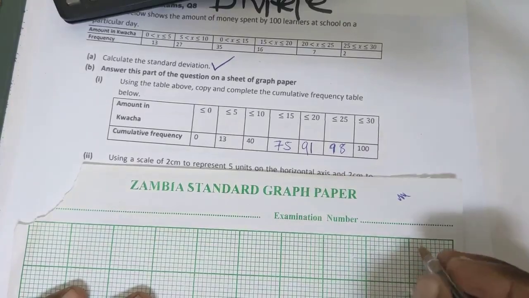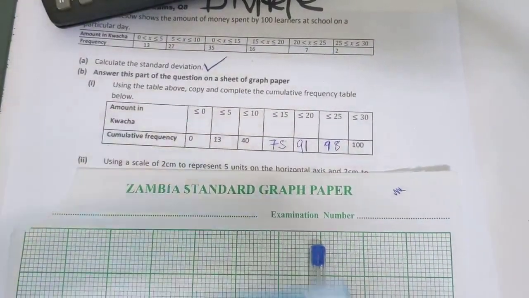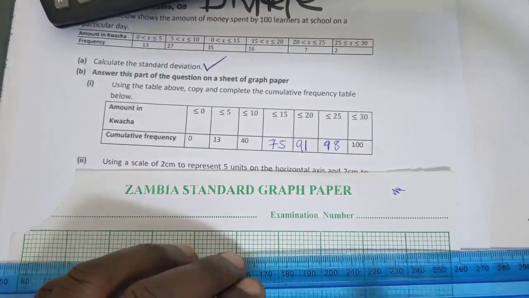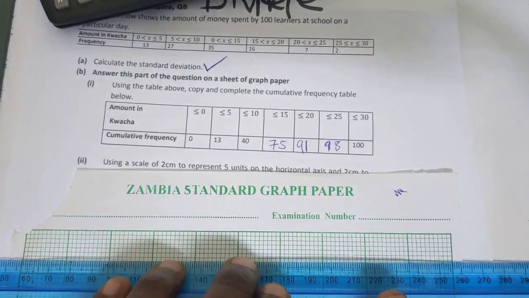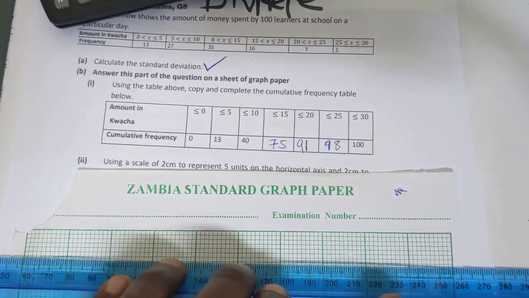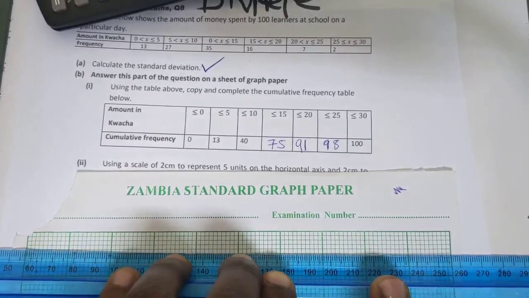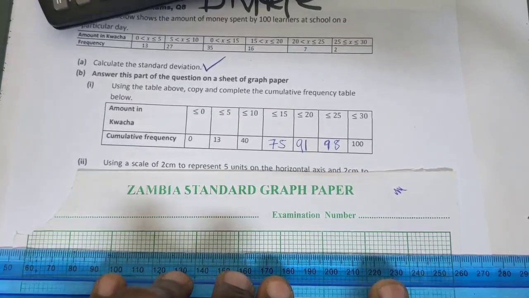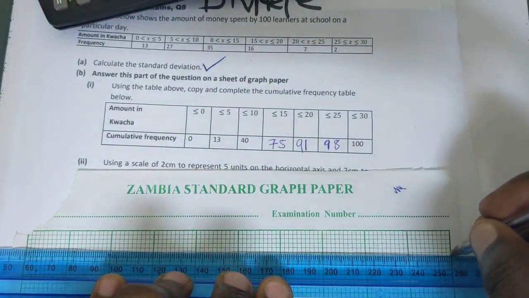So here, let's say you write something like this. So you can use a ruler. So for you, you need to be using a pencil. But I'm using a pen simply because I want you to see. This is an online class and I want to use a pen so that you'll be able to see clearly what I am doing here. Okay. So we have something like that.